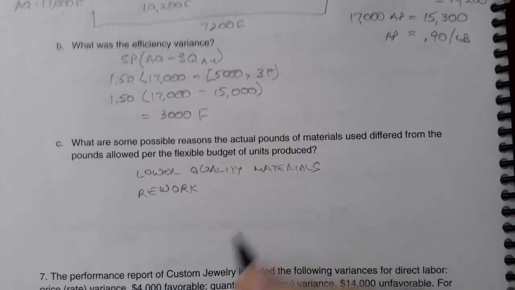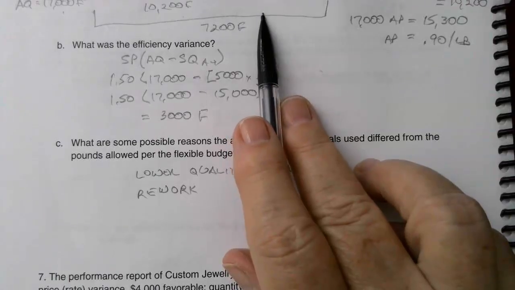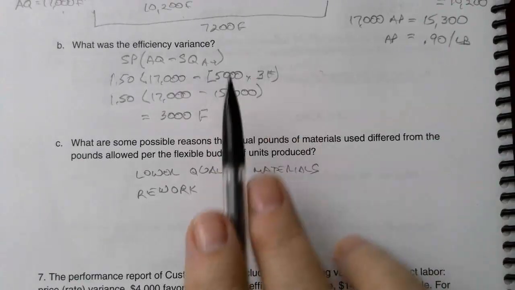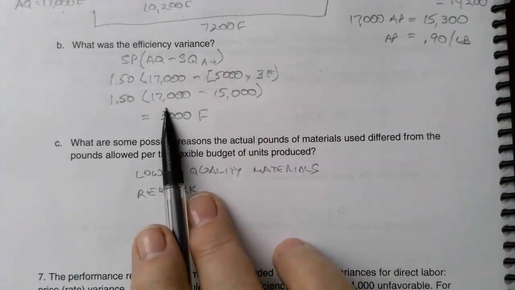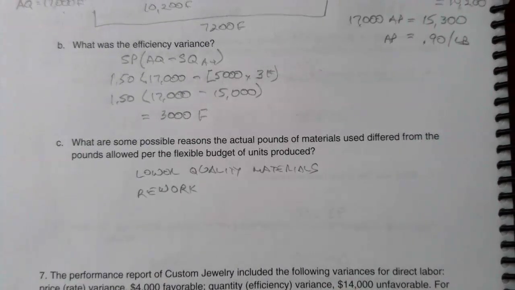Okay, so the actual pounds used were 17,000. So what do we have for efficiency? We've got a $3,000 variance. They should have used 15,000 pounds, and instead we used 17,000 pounds. So that's the difference. Okay. Alrighty.